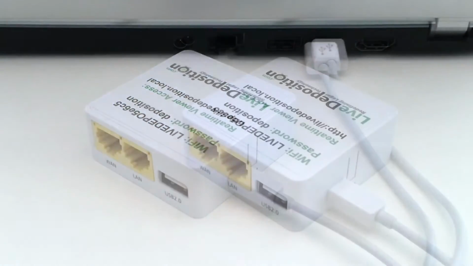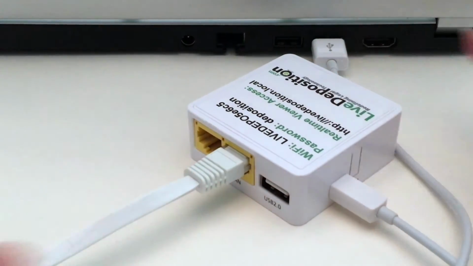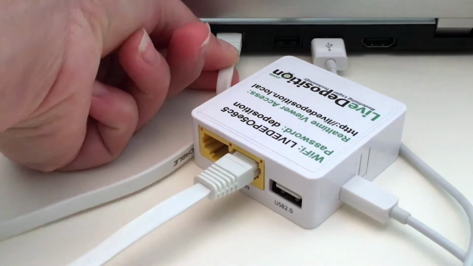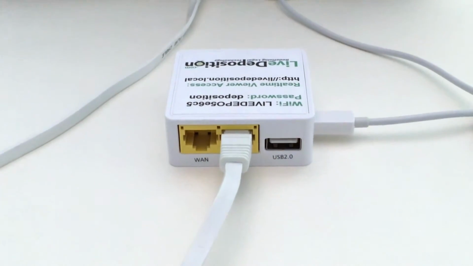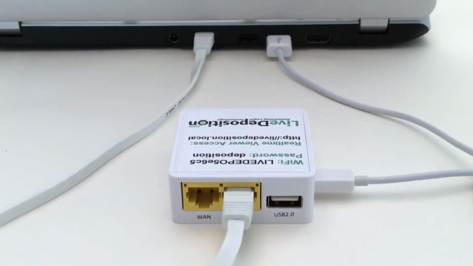Connect the Ethernet cable to the LAN port on your router. Connect the other end of the cable to the Ethernet port on your computer. If your computer does not have an Ethernet port, a USB to Ethernet adapter may be required to complete this connection.